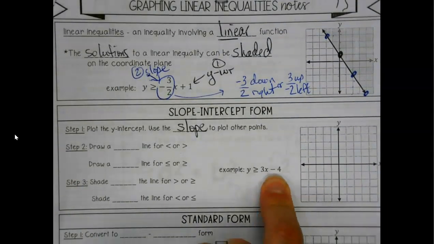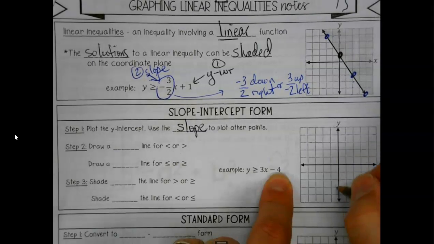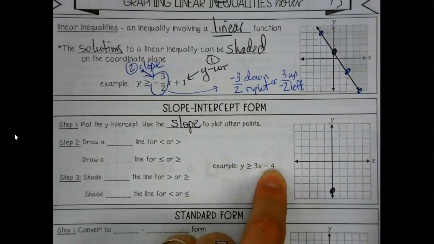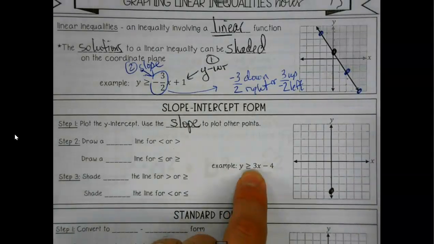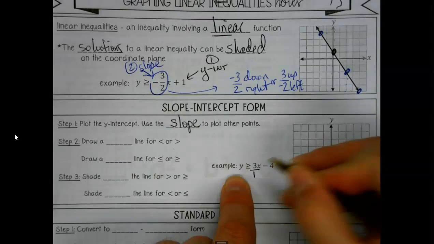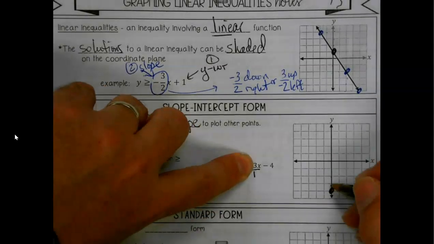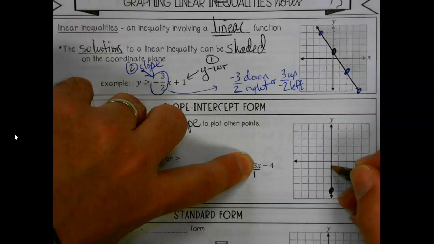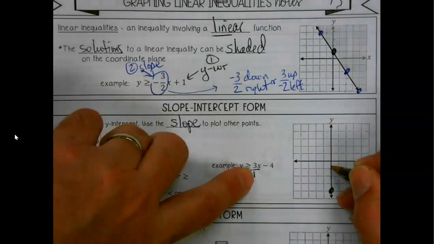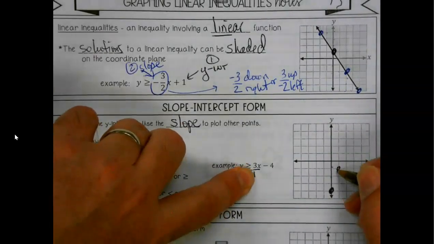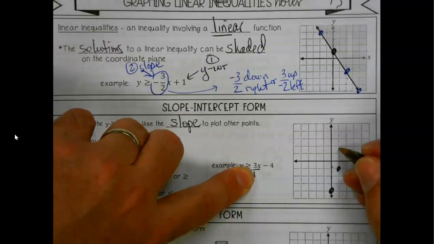So here's our example. My y-intercept is -4, so there's my first dot. If your slope is not a fraction, I suggest making it over 1, so you're not just going up 3 and putting another dot. In this case, we'd go up 3 because it's positive, like it was there. We're going to go 1 right because it's also positive. So 1, 2, 3, 1.